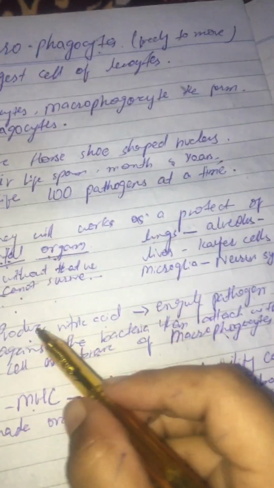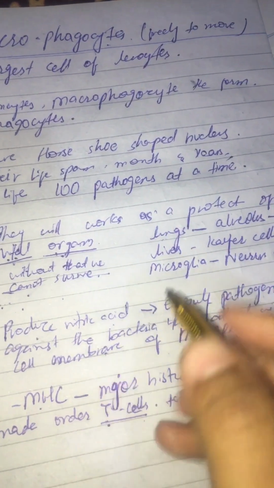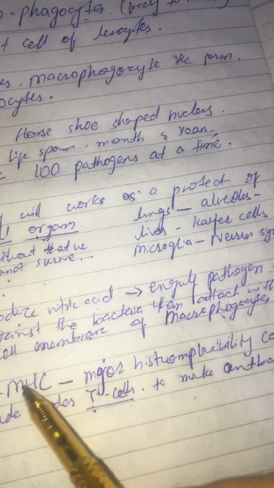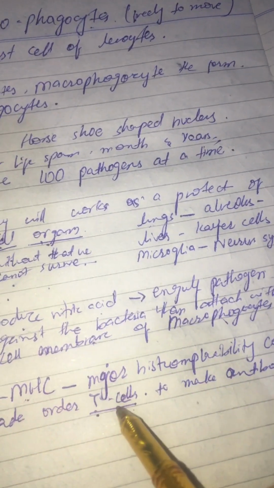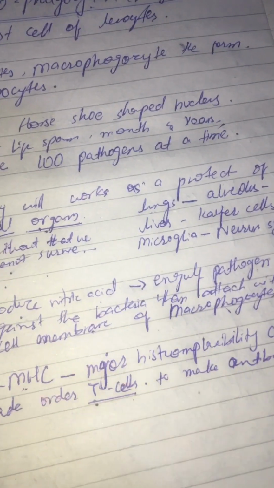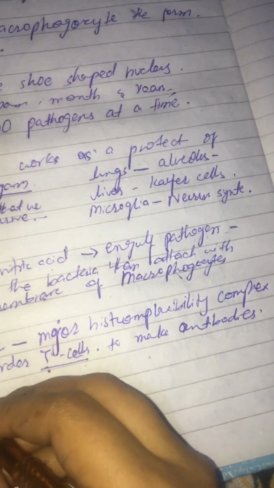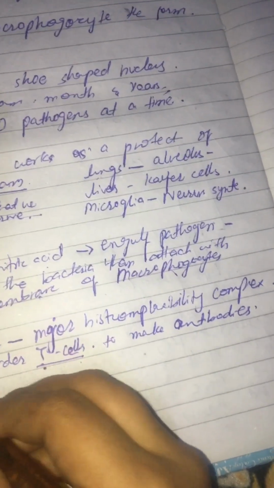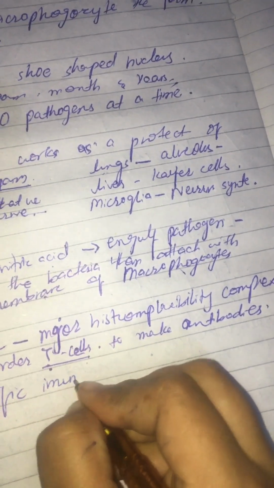When bacteria cross the first line of defense, they will enter the second line of defense. Then the MHC will order the T cells to make antibodies against that. So that's the work of MHC. Here the response would be specific immune.